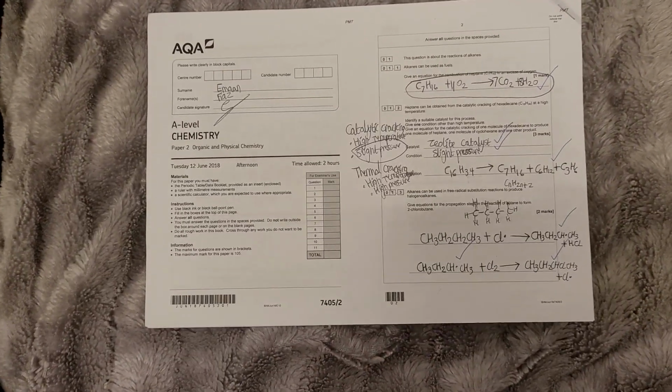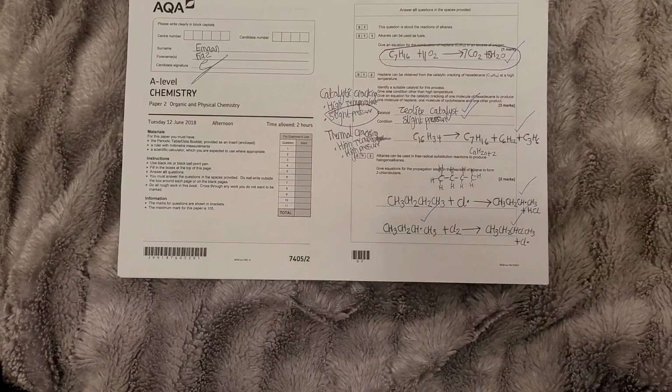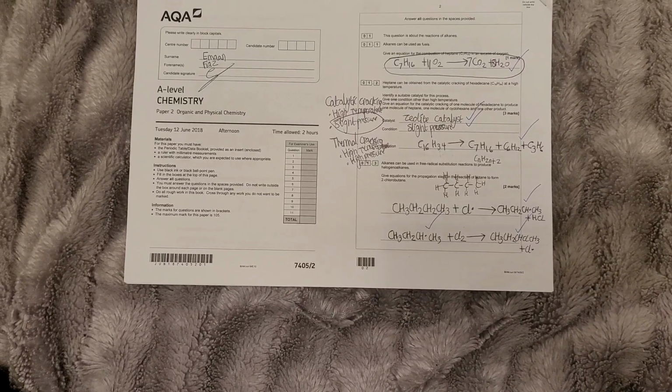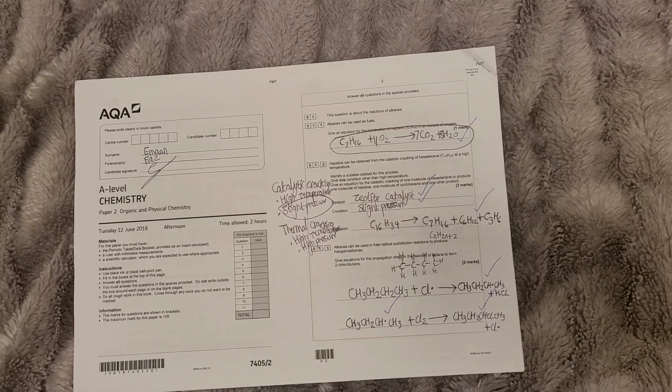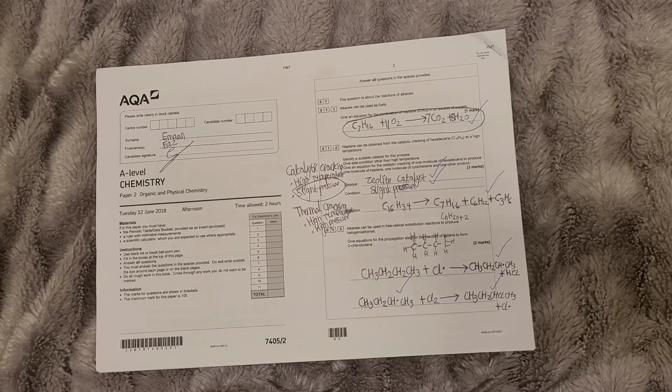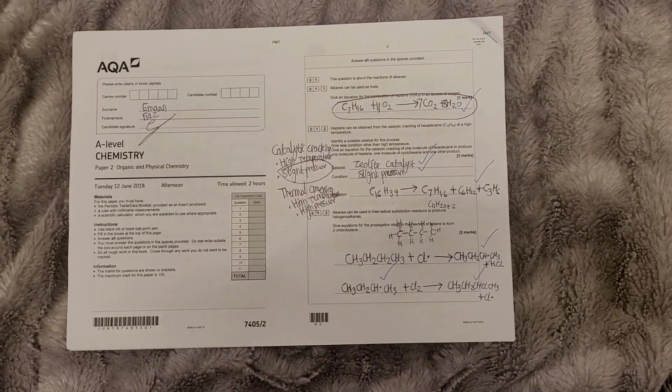Question 1. Given the equation for the combustion of heptane in excess oxygen, it tells me what heptane is, C7H16, so I'm just adding oxygen, I'm forming CO2 plus H2O water, I just need to balance it. Identify a suitable catalyst for the process.